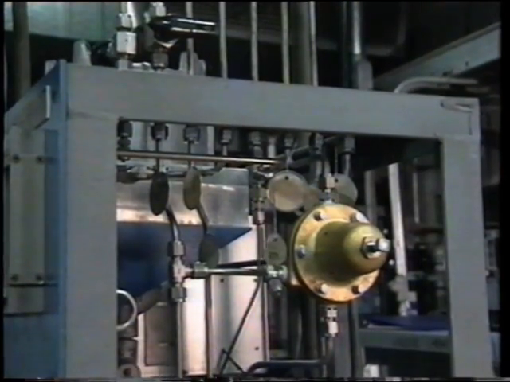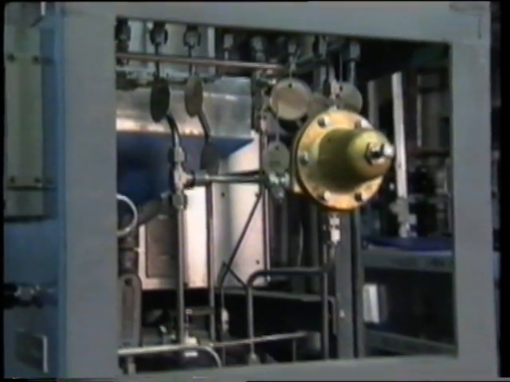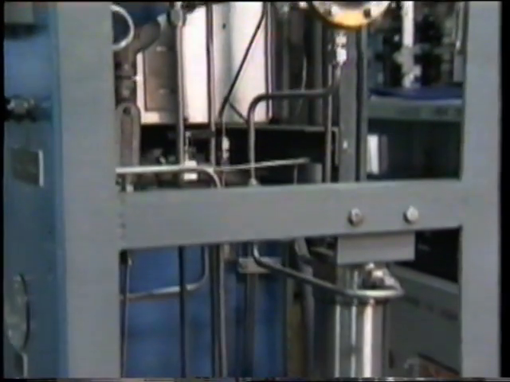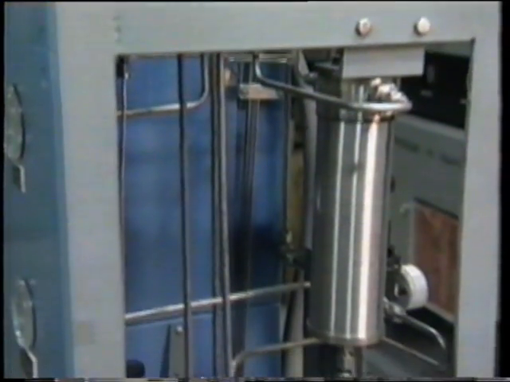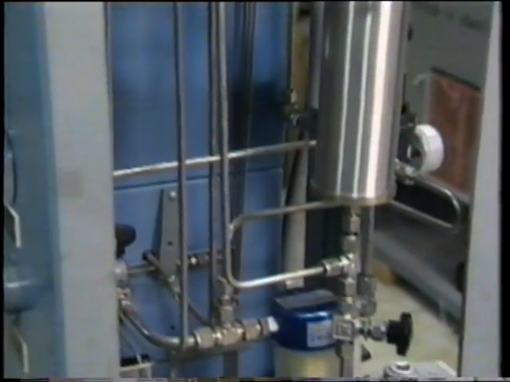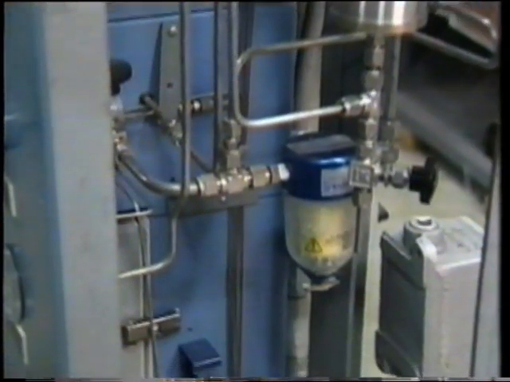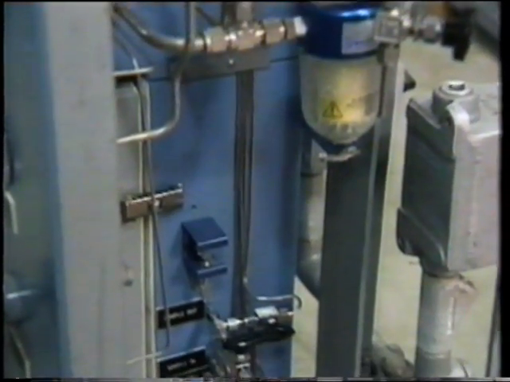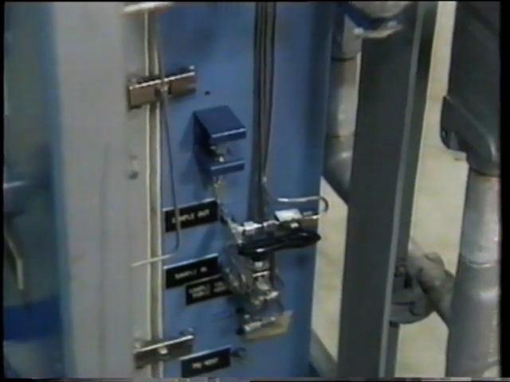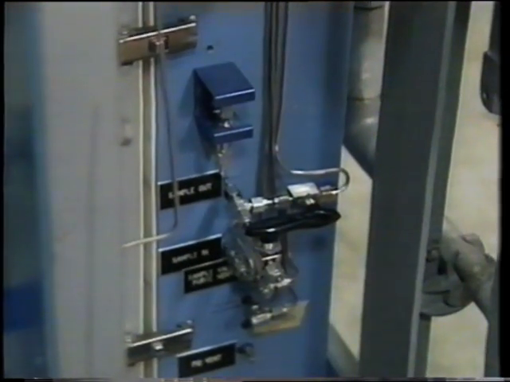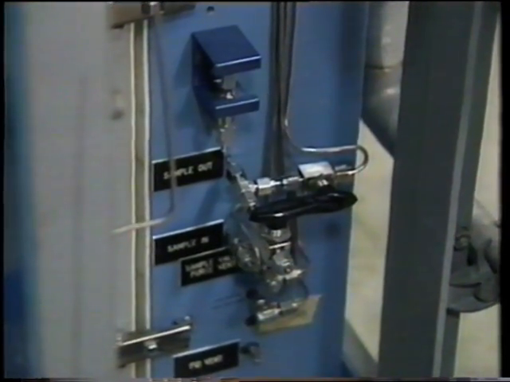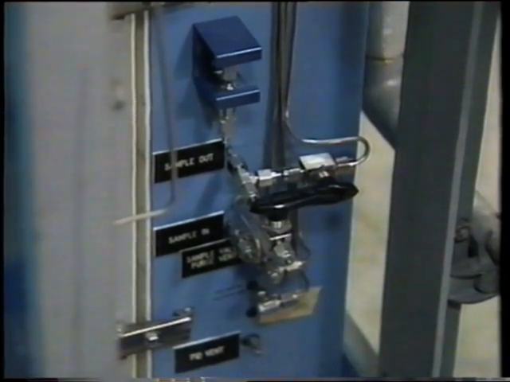Be aware that each sample system is unique, since each process requires specific forms of sample preparation. Consequently, the configuration and maintenance of the sample systems may vary. In the next segment, we'll be looking at gas chromatograph valve maintenance. Your workbook contains additional information on sample handling maintenance.